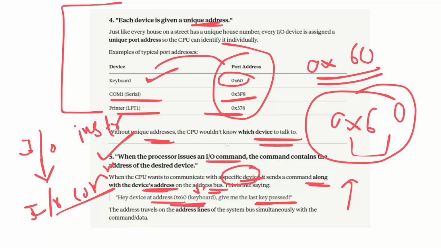Through this address line, the address can travel. So when the processor issues an IO command, the command contains the address of the desired device. Along with the command, we send the device's unique address also.